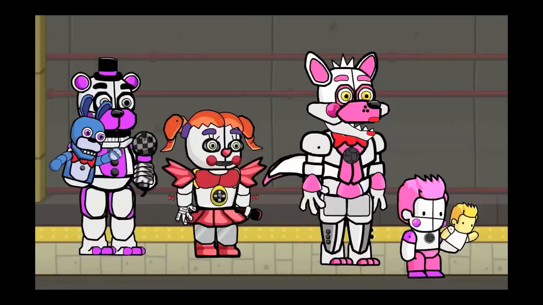We've got the Funtime Foxy now with Baby, and again, the ballerina animatronic is going to be in a different episode, so no, I did not forget it, because I know that's coming.